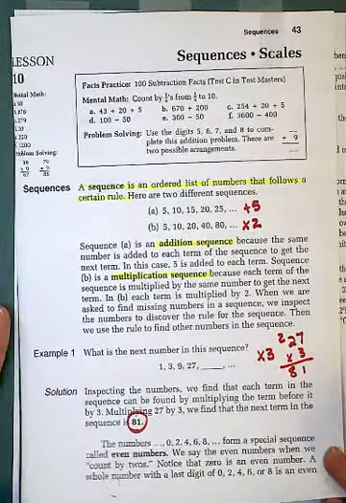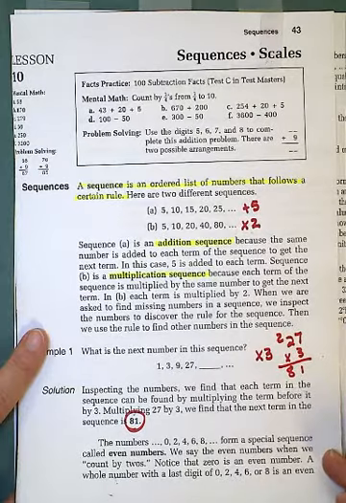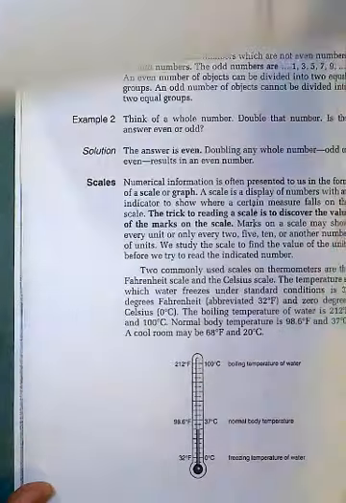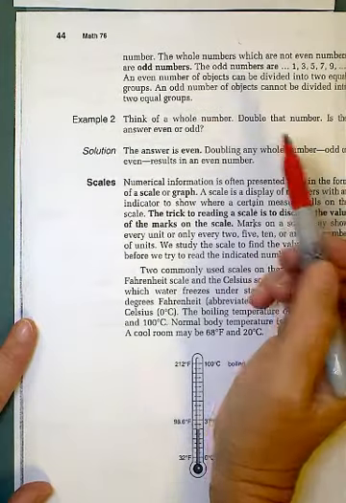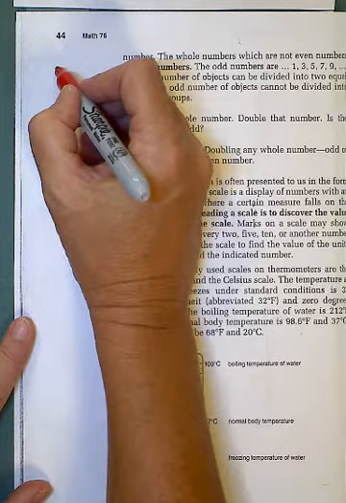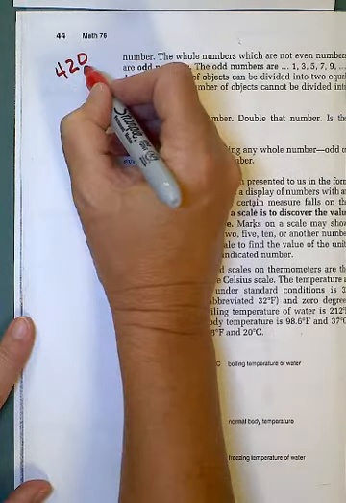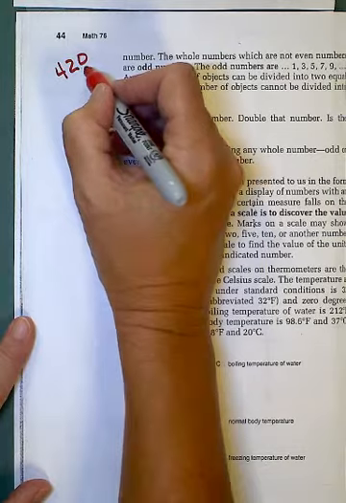0 is nothing, therefore we don't consider 0 by itself an even number, but it is useful when we are trying to figure out if a larger number, say 420, is even. The last digit is 0. That does make it an even number.